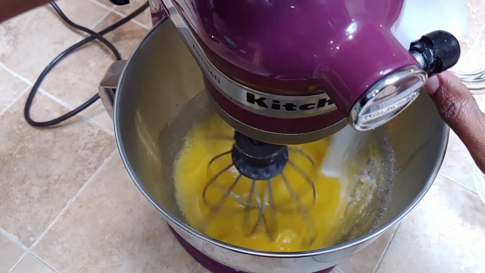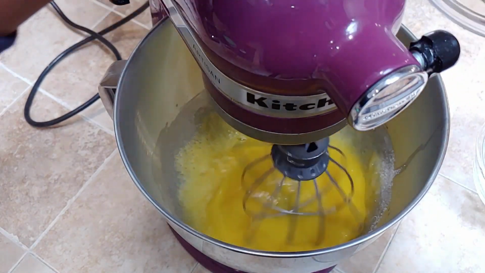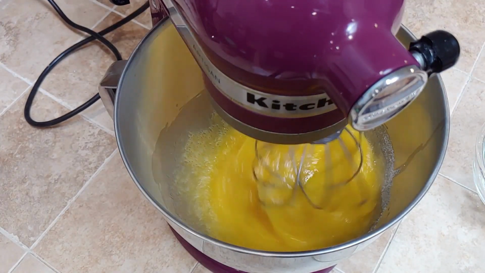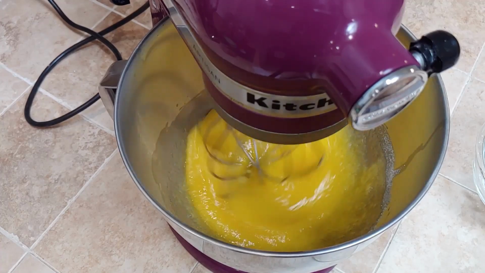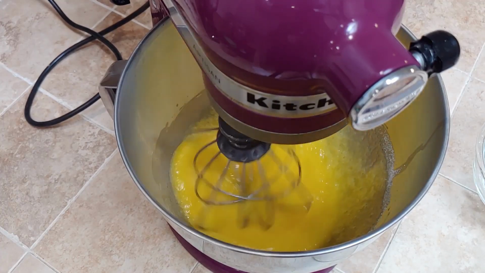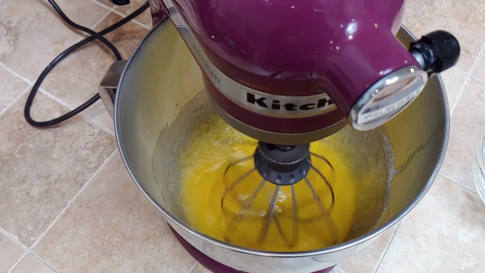So that's where we're getting our crust from. This step is pretty important to getting that crusty top on your brownie. And as you can see, I just added my white sugar, and we're going to let that mix and incorporate, and then we're going to go ahead and add our brown sugar.